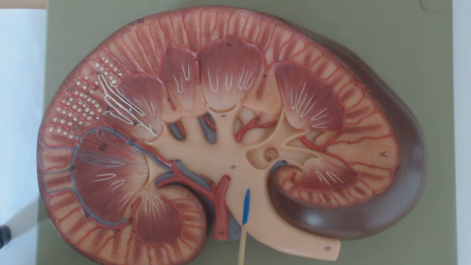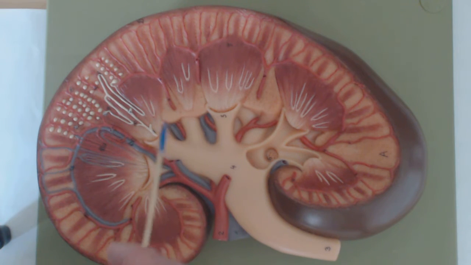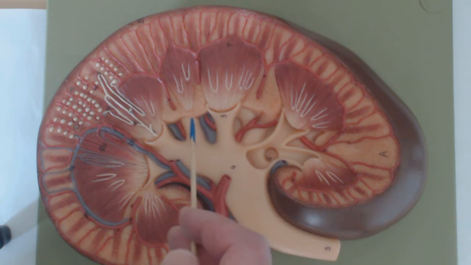Then where the blood vessels and the ureter enter and exit the kidney, this concave portion of the kidney is called the renal hilus or renal hilum. On the urinary side, we have the minor calyx. The plural of calyx is calyces.